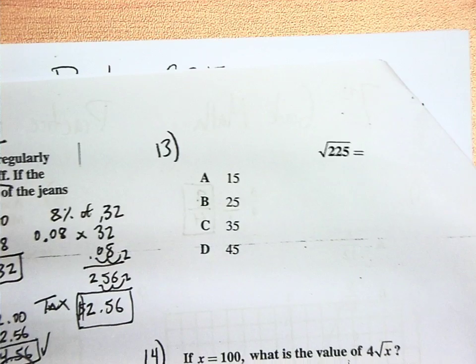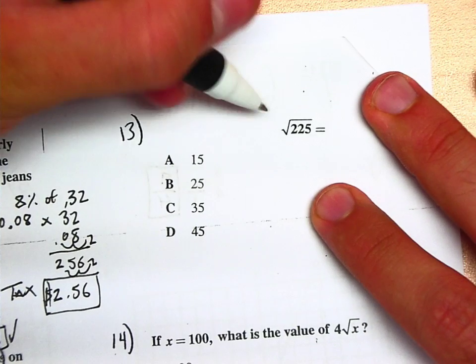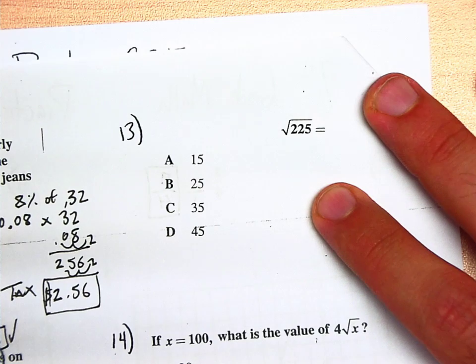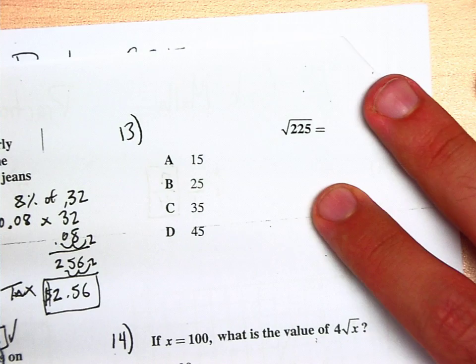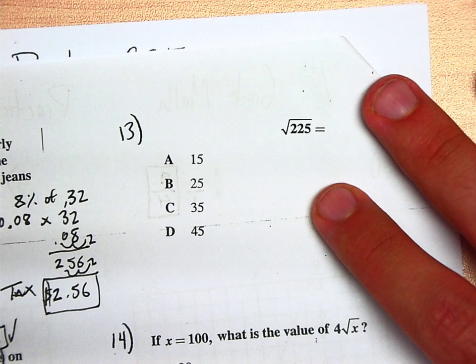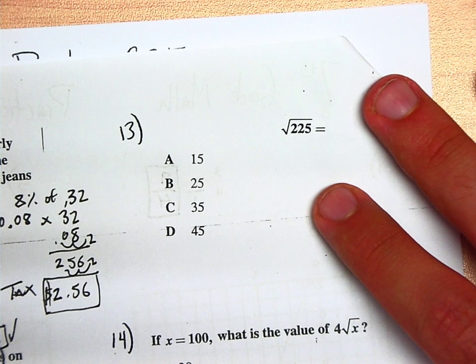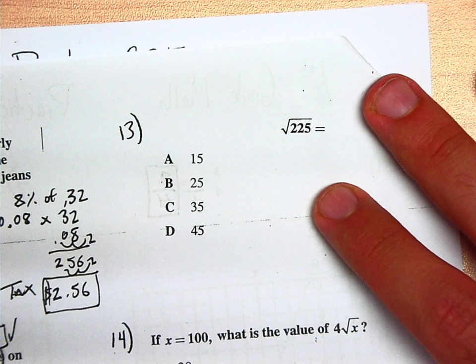Moving on, 13. It's asking for the square root of 225, so you need to know which number times itself equals 225. This is either something you already have memorized, or you need to test. So if you didn't have this memorized, you would actually have to test them out.